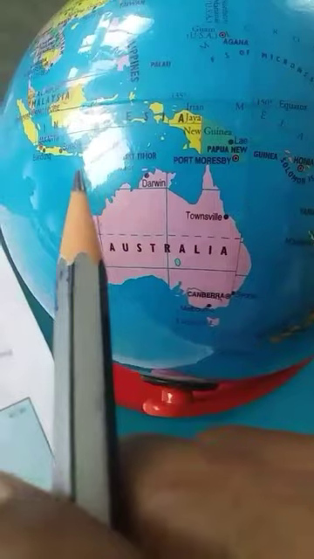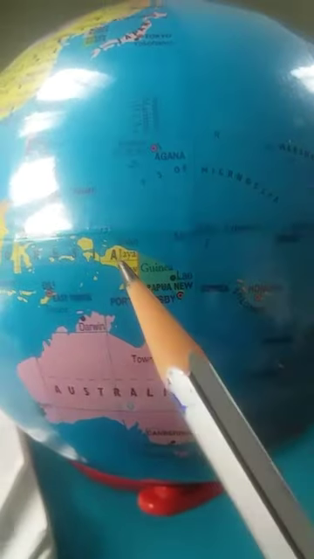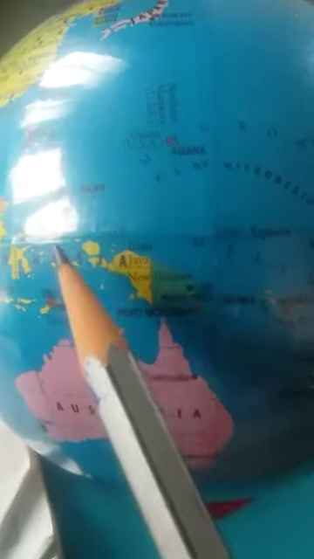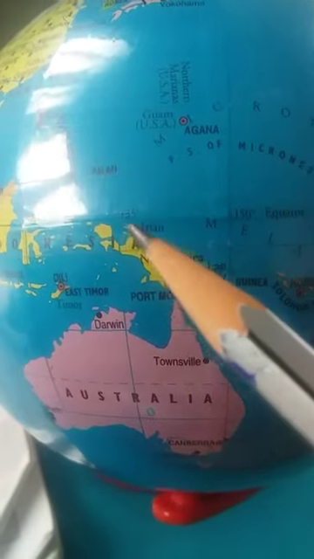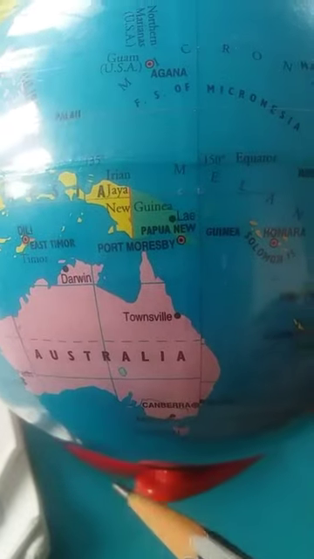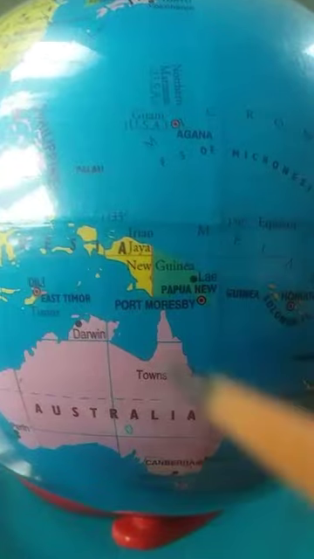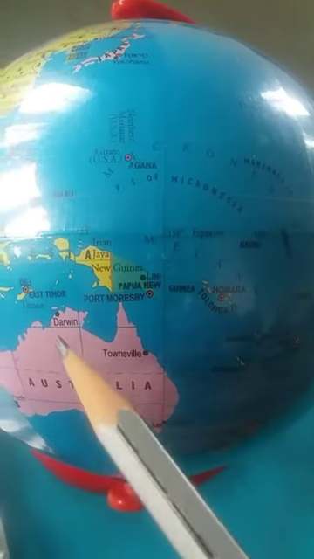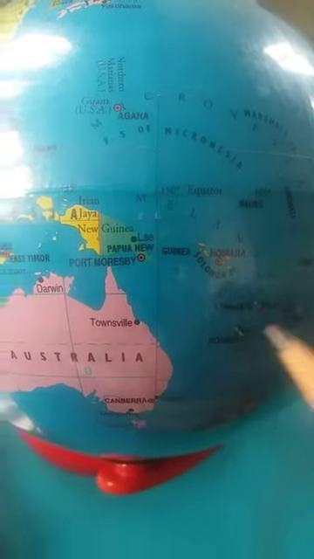First, we will see the latitudinal extent. Look at this 0 degree equator, and as we know that Australia is located in the southern hemisphere, and we also know that the distance between every two latitudes on a globe is 15 degrees. This is 15 degrees south latitude.